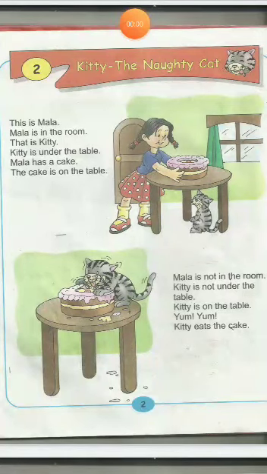Good morning, students. My name is Asha, and today we will do the second chapter of our reader book of Standard 1, that is Kitty the Naughty Cat. So, first of all, we will read the chapter loudly.